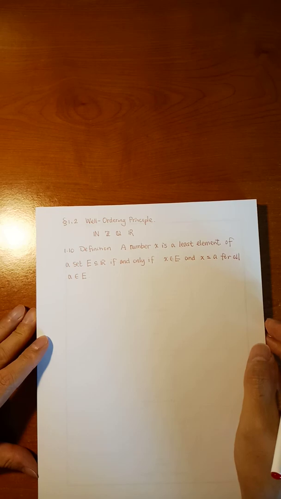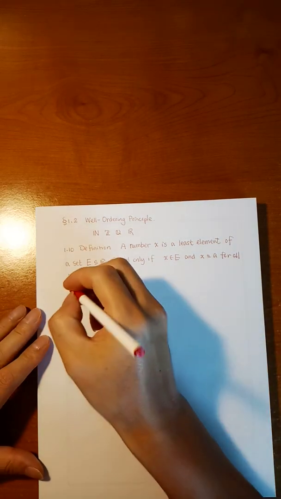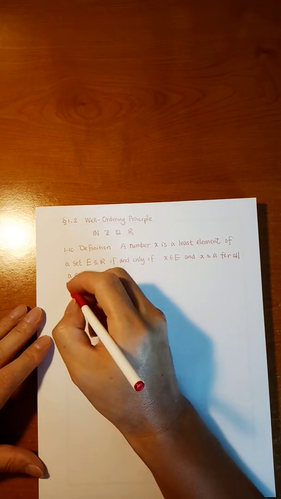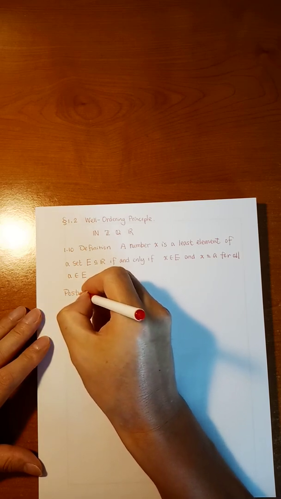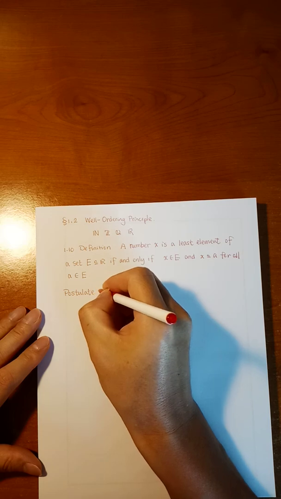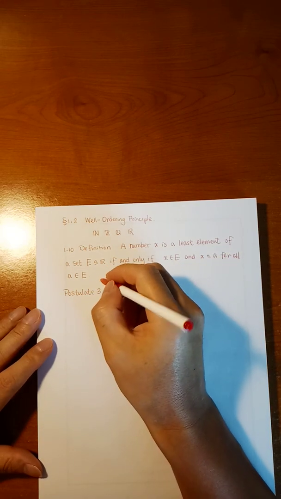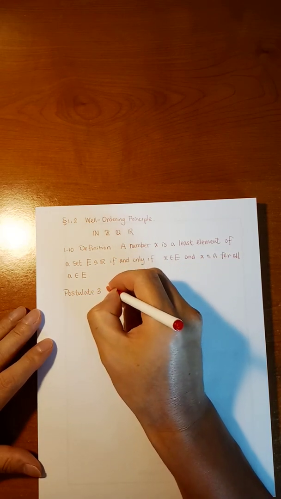Okay, after we have the definition of a least element, let's see the postulate. Postulate 3 is called the well-ordering principle.